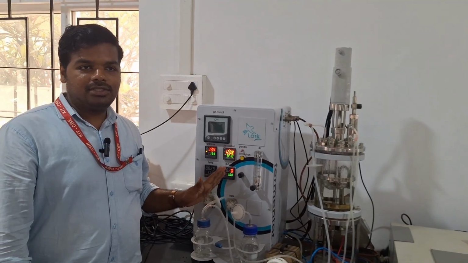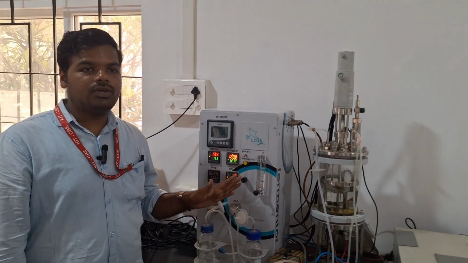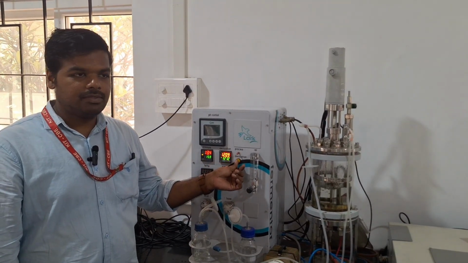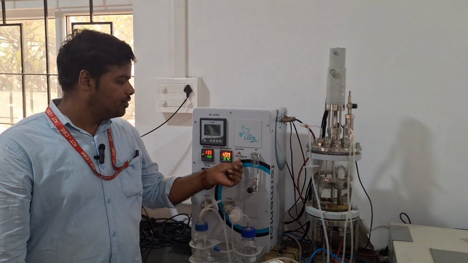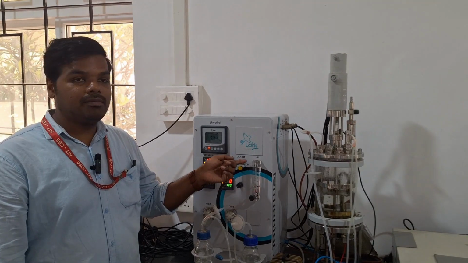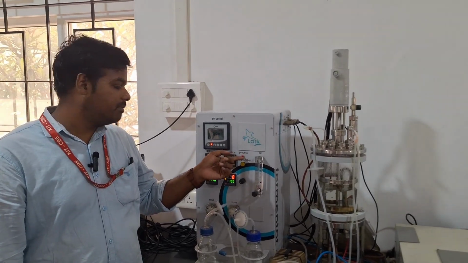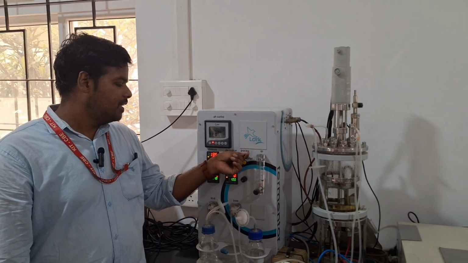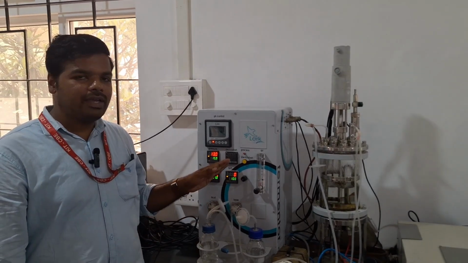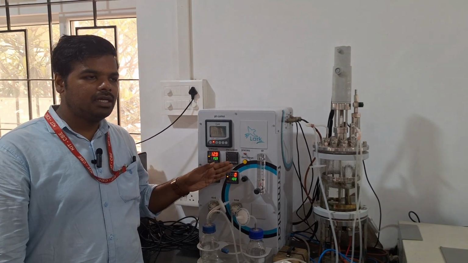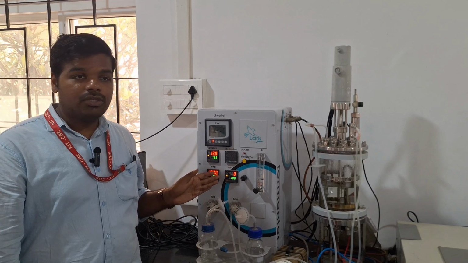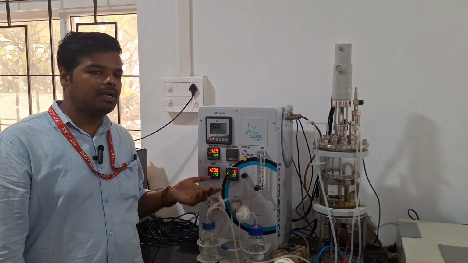The heating cycle is about to be over. When it reaches 121 degrees Celsius, we need to switch off the sterilization. Now we can see the temperature on the other panel, that is the temperature panel. There is a variation showing between the sterilization panel and the temperature panel, the process panel. So you can take the error term and reduce the temperature.